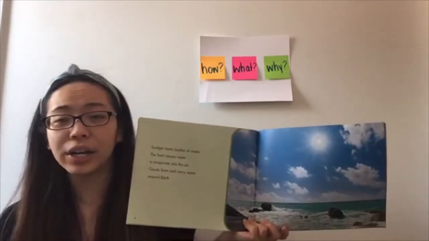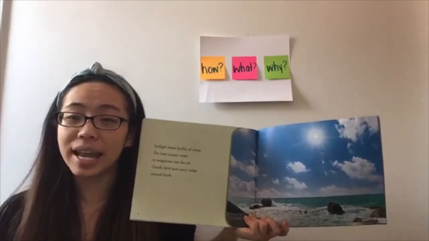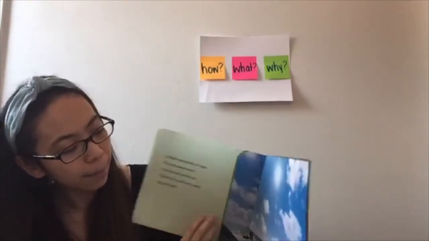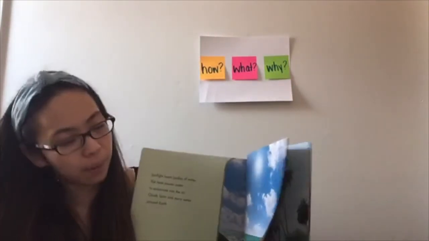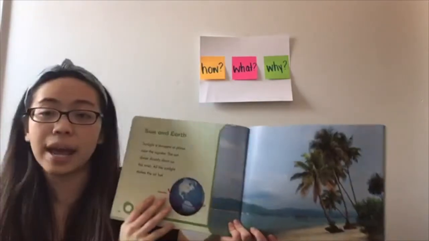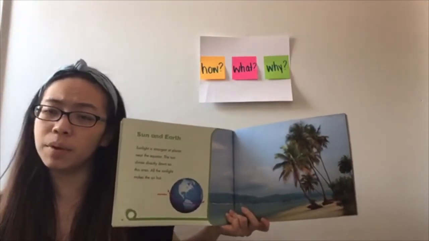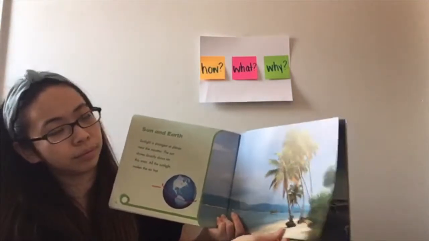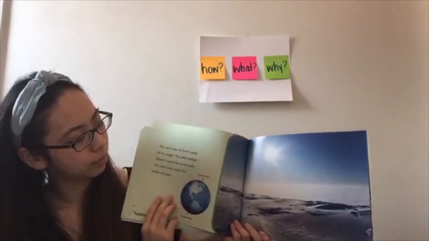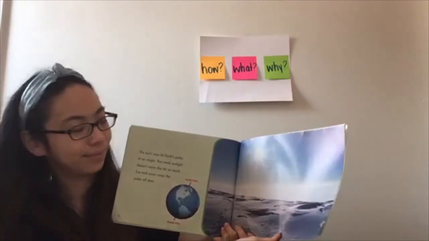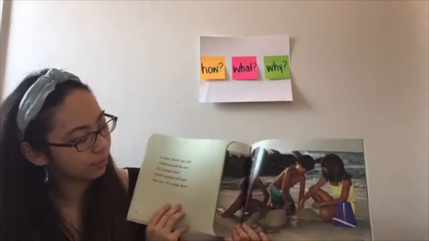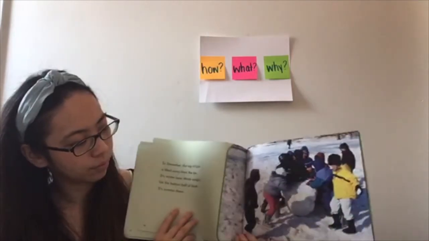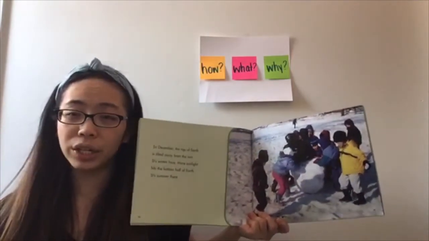One thing that I learned is that the sunlight comes in rays and it warms up the earth. Okay, so now I'm going to flip the page to another part. I'm going to flip through the pages and I want you to tell me what is one thing that you learned in this part. What is one thing that you learned in this part?